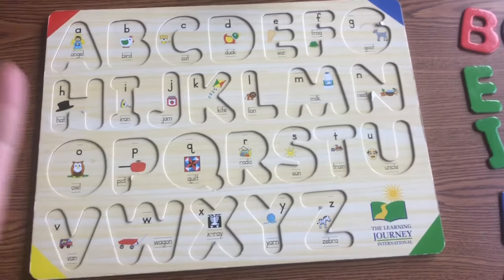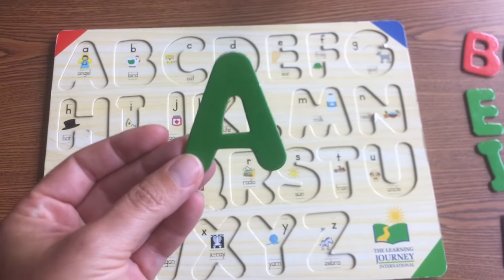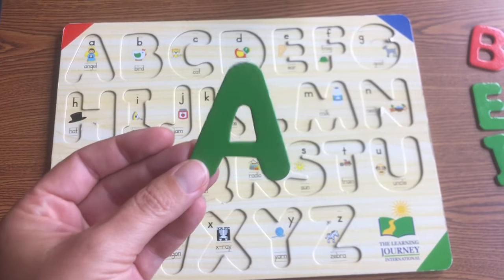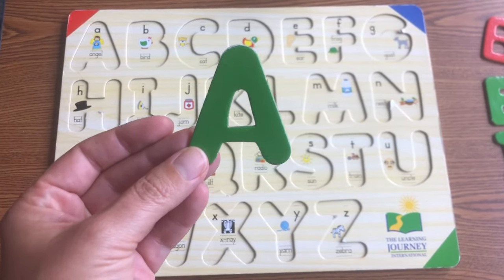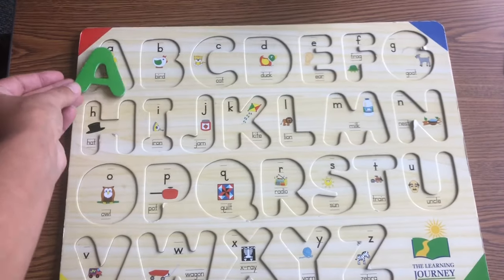My puzzle is empty. Let's fill it up with the letters and learn the sounds at the same time. A. A says ah. A says ah, ah, ah. And sometimes A says A, like angel.